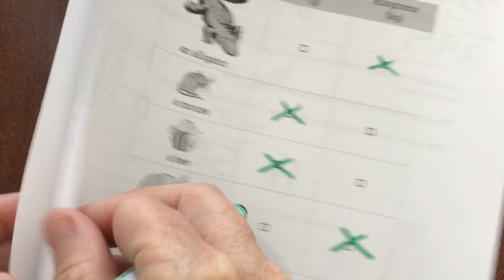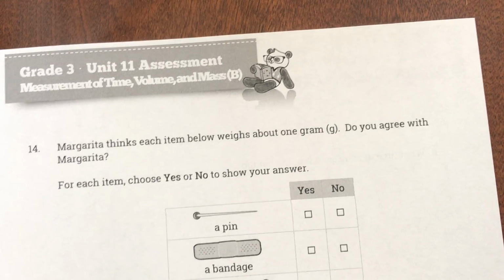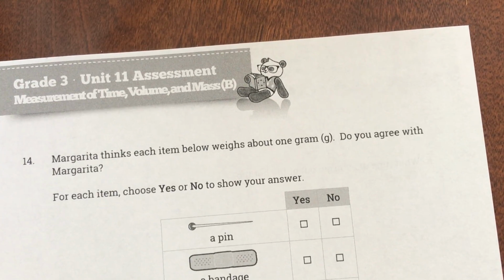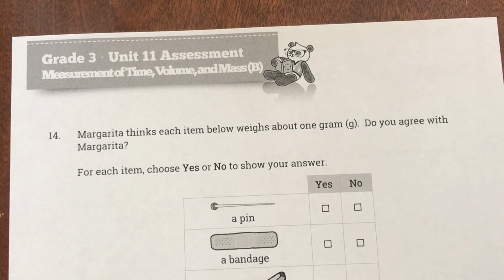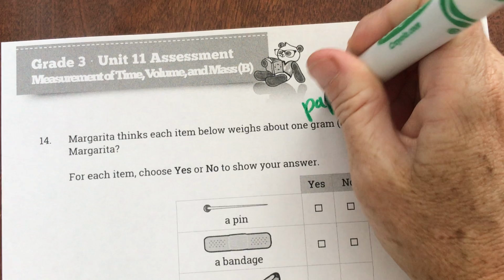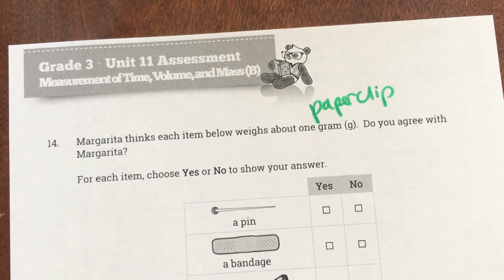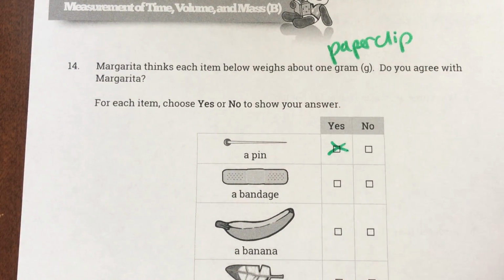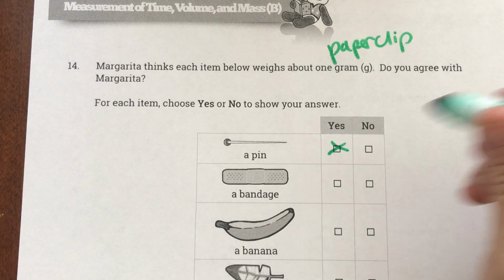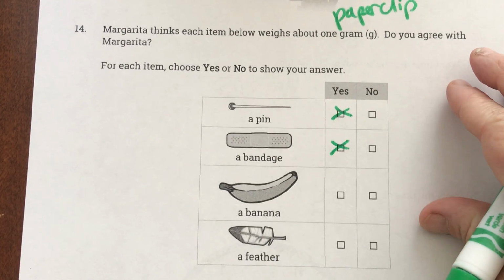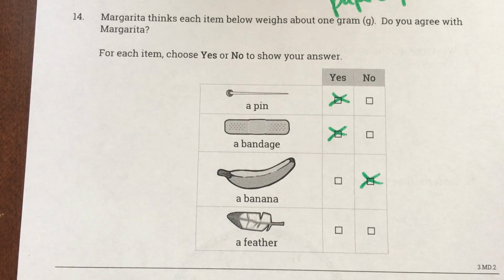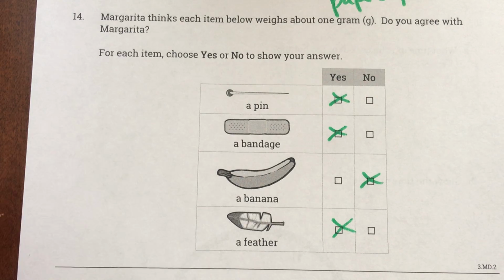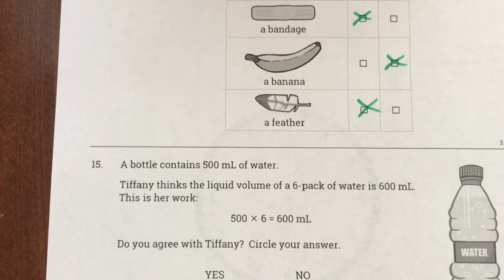Okay, let's look at number 14. Margarita thinks each item below weighs about 1 gram. Do you agree with Margarita? Okay, and we just said 1 gram is about a paper clip. That's our measurement system. So do we agree a pin might be the same as a paper clip? I think so. What about a Band-Aid? Yeah, they're really small and they're really light. What about a banana? No, not at all. And what about a feather? No. I'm sorry, yes, a feather weighs hardly anything.